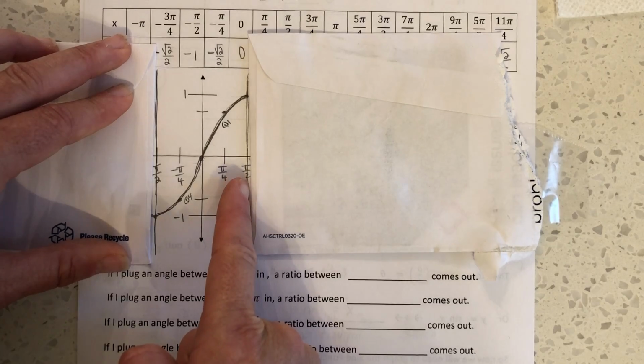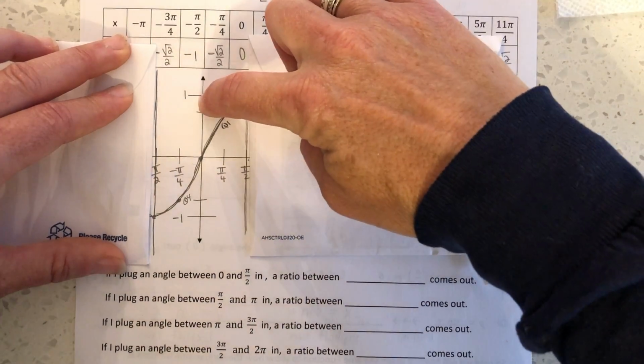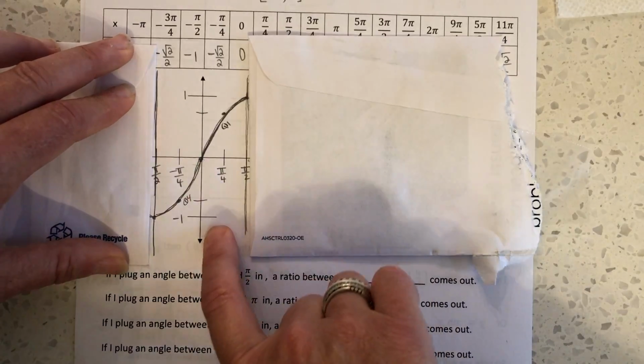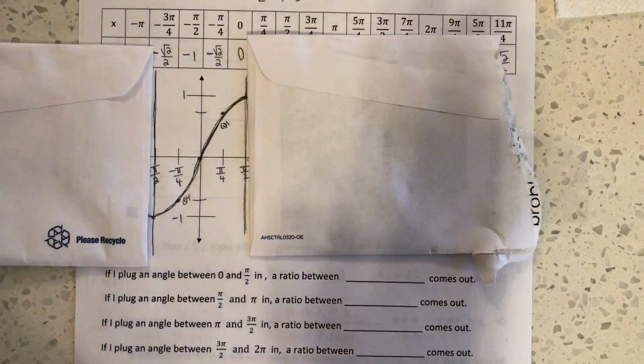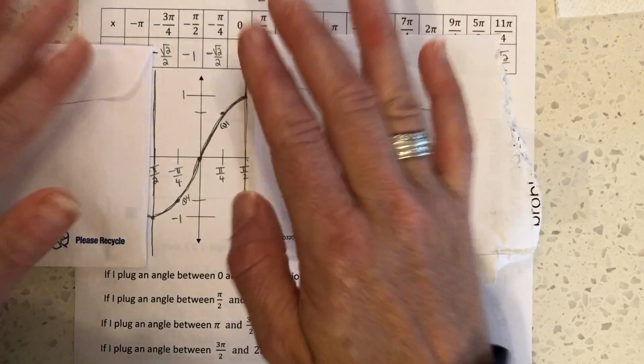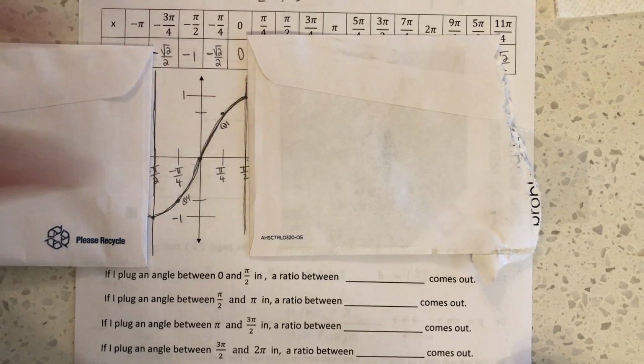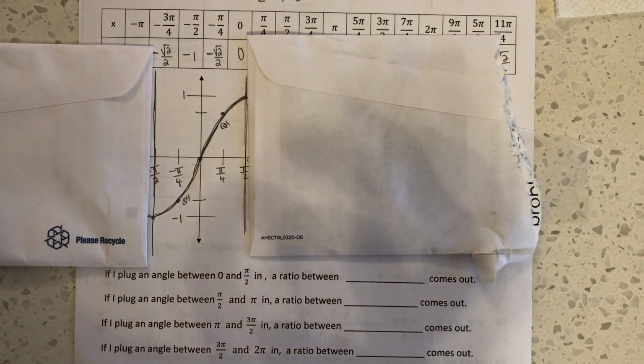Angles between pi over 2 and negative pi over 2, and ratios between 1 and negative 1 survived, okay? All right, so just keep that in mind. This is the portion of the sine graph that we keep to make its inverse exist. So quadrant 1 and quadrant 4 angles are the angles that survived the cut, okay?